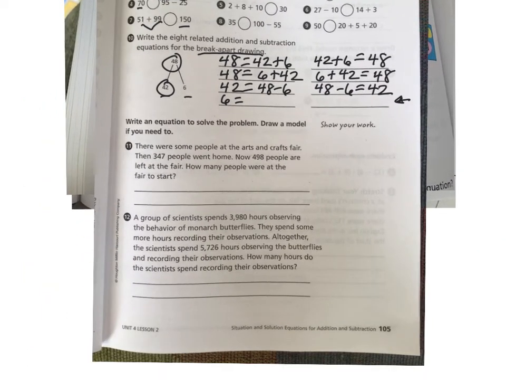All right, let's look at our story problems. Talk about those a little bit. All right. There were some people, we don't know how many, at the Arts and Crafts Fair. Then 347 people went home. Now 498 people are left. How many people were at the fair to start?